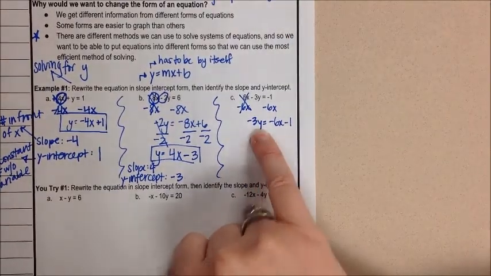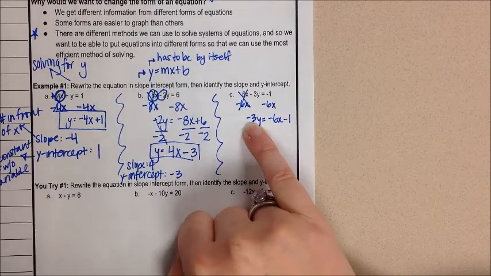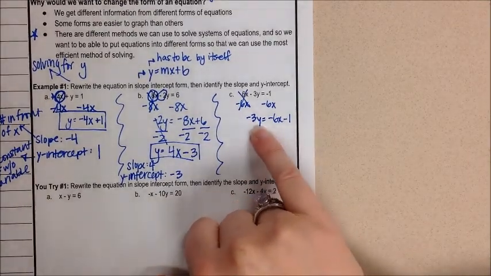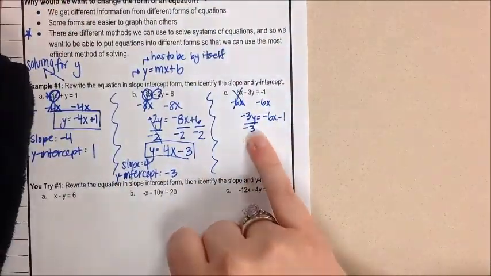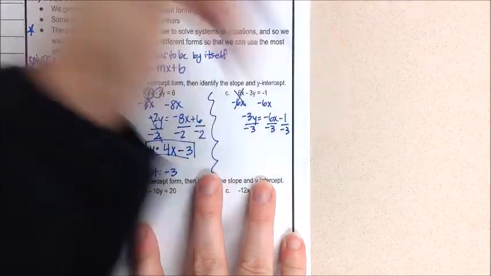I need to get y by itself. The negative 3 is keeping the y from being by itself. The negative 3 and the y are being multiplied, so to get rid of the negative 3, I have to divide by negative 3. Okay? And I have to do that on all of the parts.